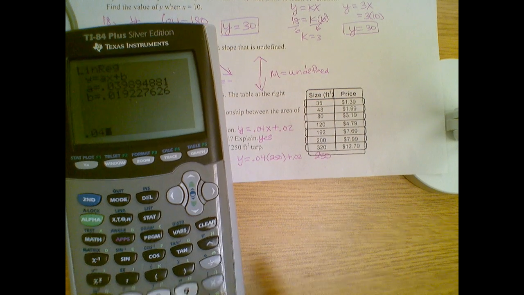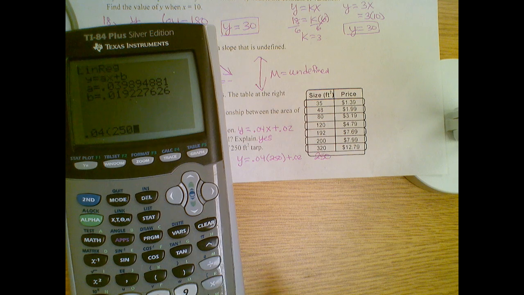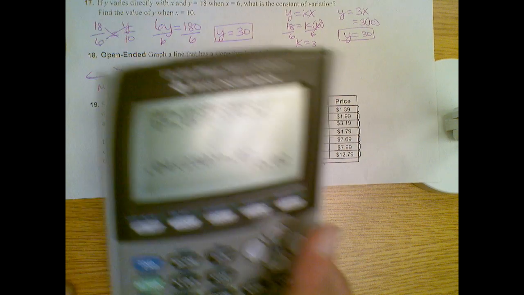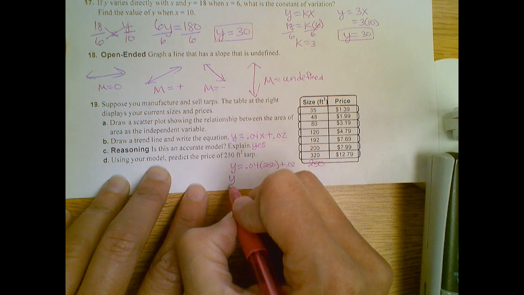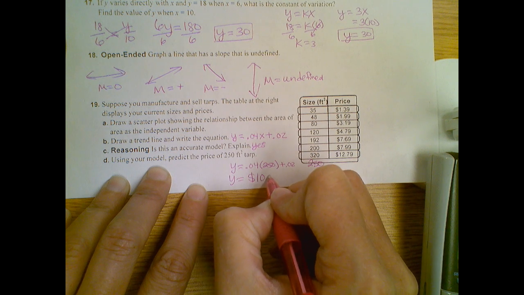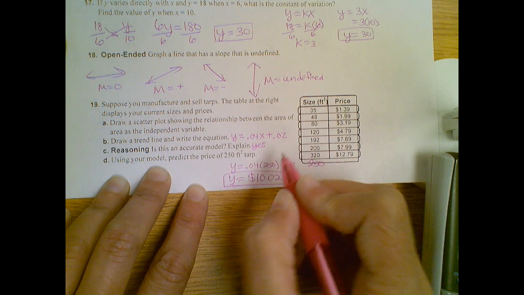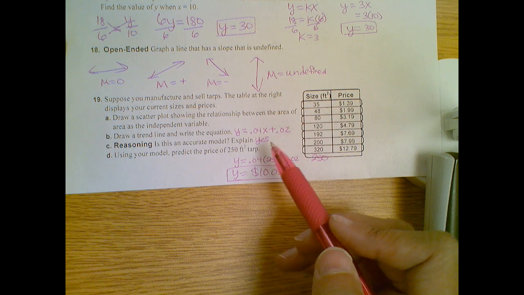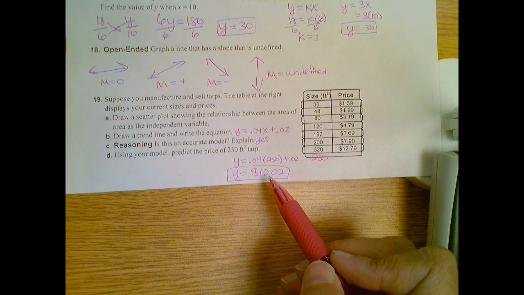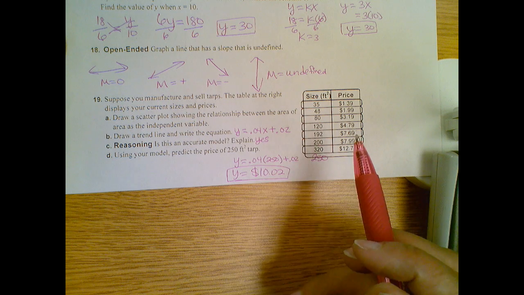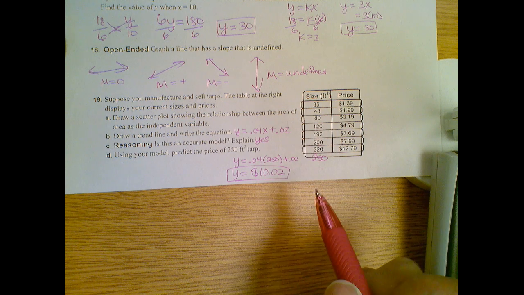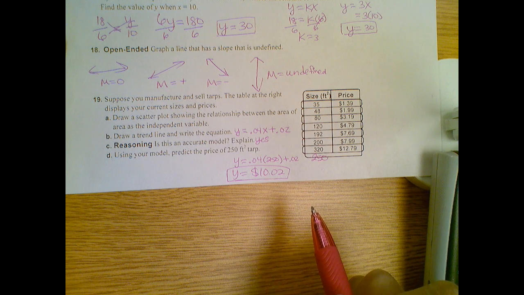So we'll have 0.04 times 250 plus our 0.02. And it's going to be $10.02 for that tarp. Now this equation is just our average, so it might not be exactly that price, but if it continues to increase at this rate, that's what an estimate would be.